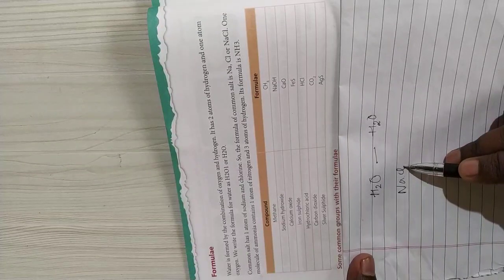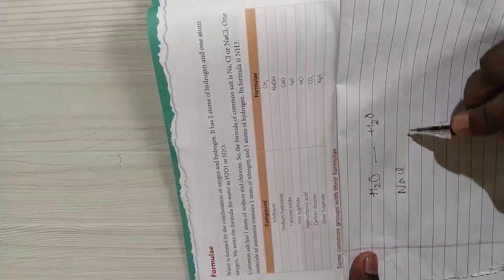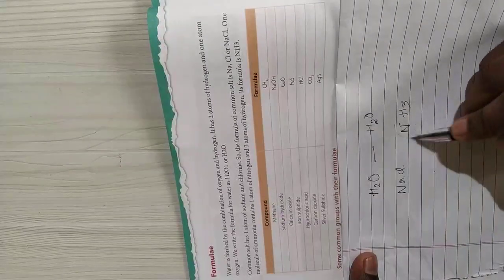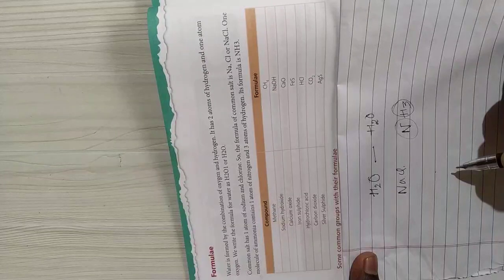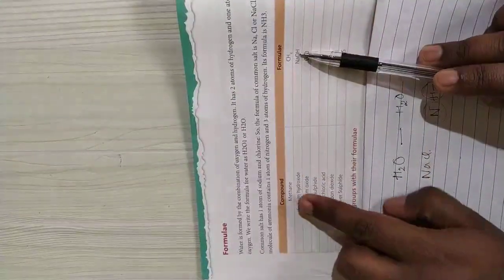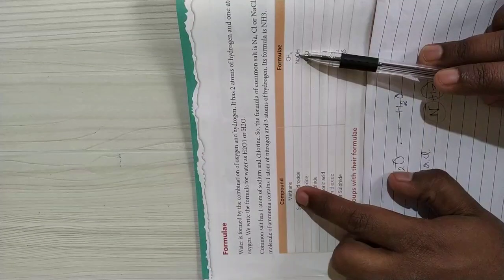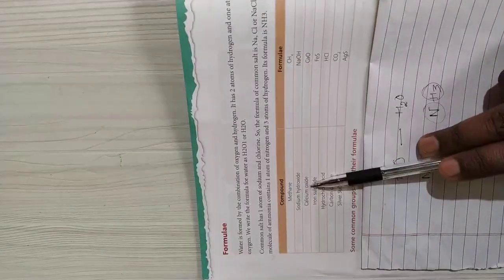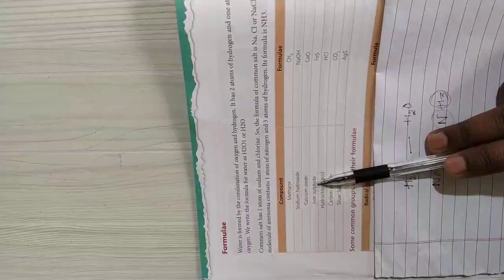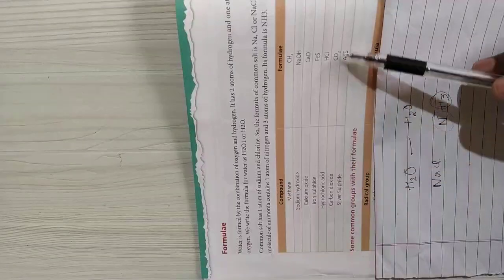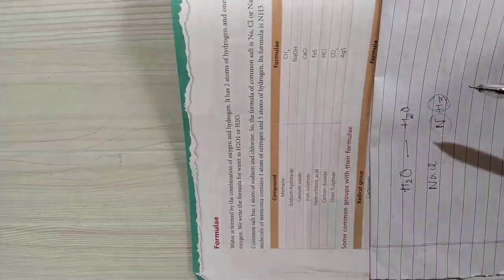Is that clear? Now ammonia, the formula for ammonia is NH3, which means one atom of nitrogen combines with three atoms of hydrogen. So in this table you can see the names of the compounds and their formulas. The formula for methane is CH4. The formula for sodium hydroxide is NaOH. For calcium oxide, it's CaO. For iron sulfide it is FeS. For hydrochloric acid it is HCl. For carbon dioxide, it's CO2. For silver sulfide, it's AgS.